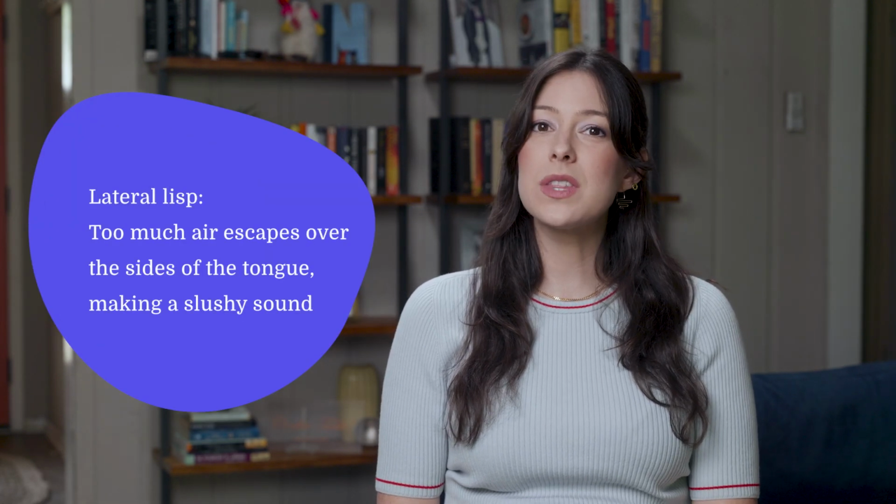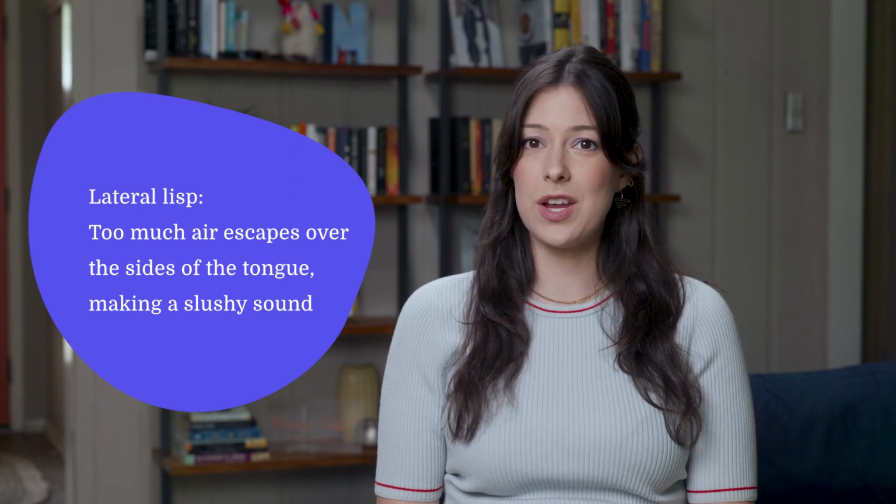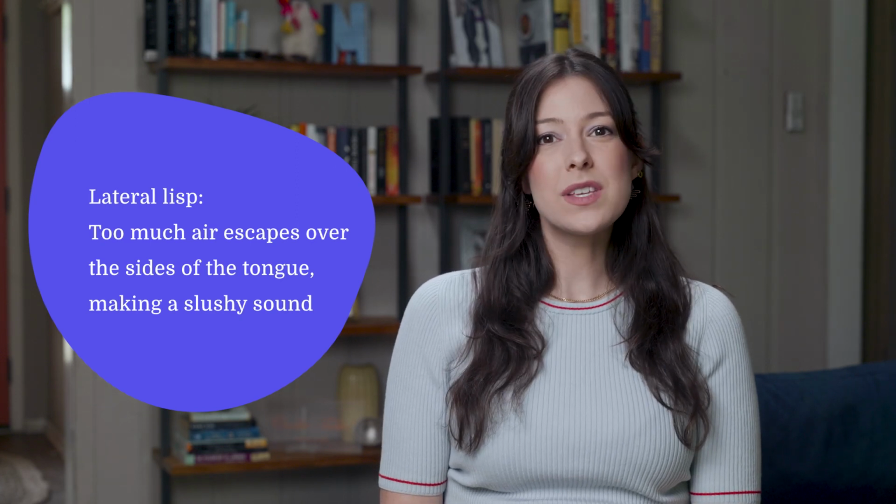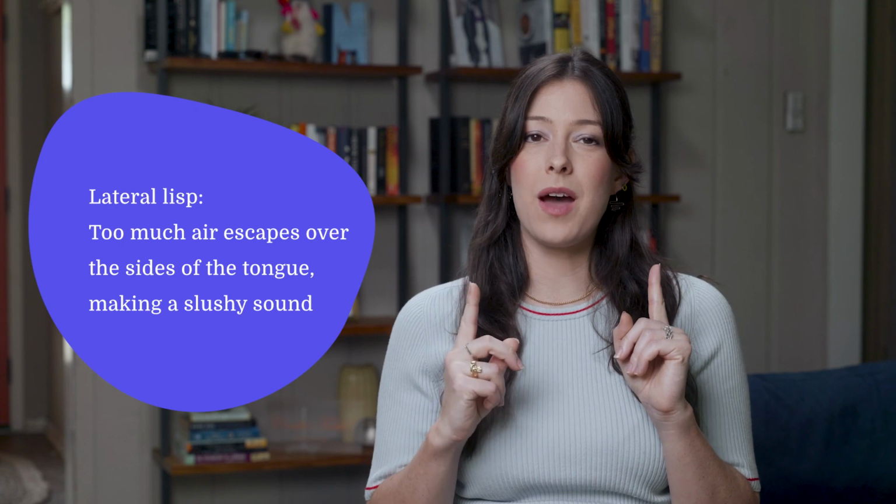The next most common type is the lateral lisp. In a lateral lisp, the tongue is close to the correct position. However, the sides of the tongue are not high enough in the mouth. In a correct S and Z production, the sides of the tongue should touch the insides of the top back molars. This helps air not escape over the sides of the tongue. The air should be directed only out the front of the mouth.